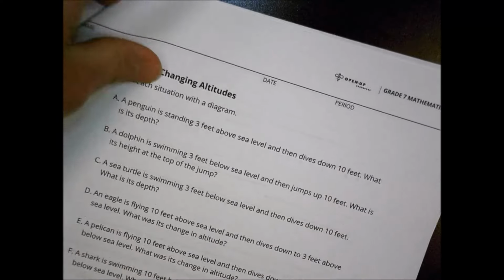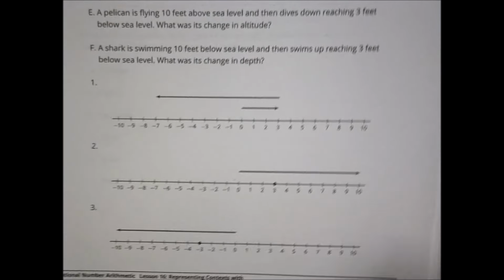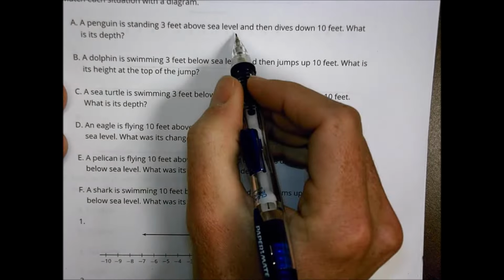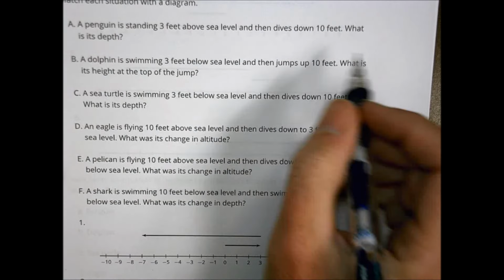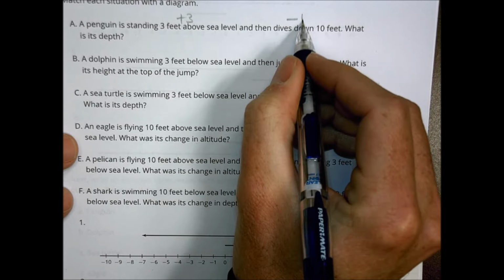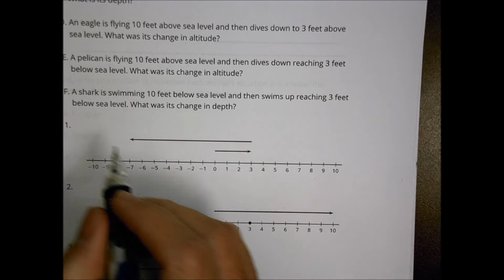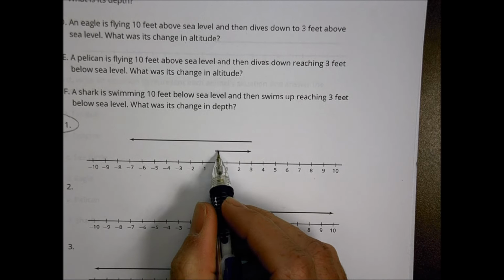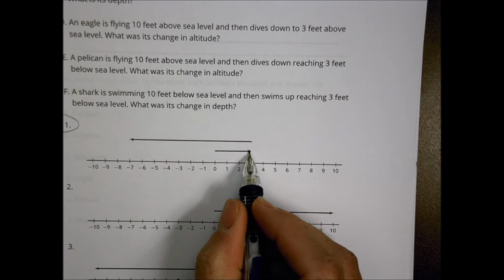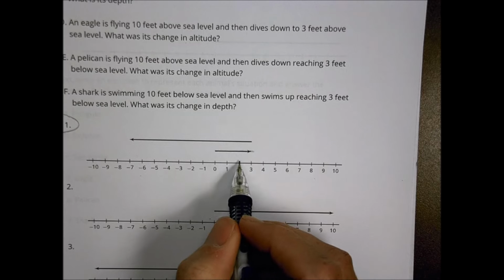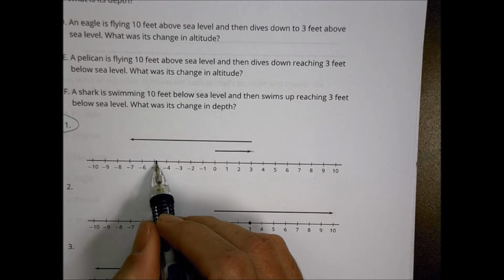So the next situation, we're changing altitudes, and you have to match each situation with a diagram. You have a penguin standing 3 feet above sea level and then dives down 10 feet. What is its depth? So we're starting at +3 and we're going to dive down 10 feet. Looking at what we have, this penguin one's going to go with A right there, number 1. Why? Because the penguin is starting, we go 0, and it's starting at 3 feet, and then we're going to dive down 10. And so we go down 1, 2, 3, 4, 5, 6, 7, 8, 9, 10.